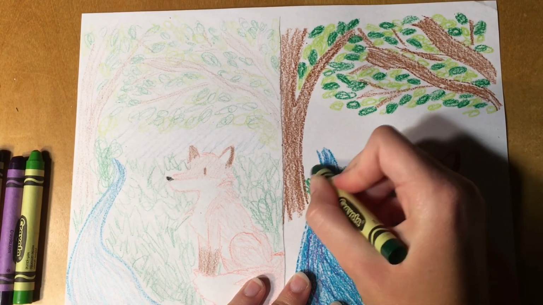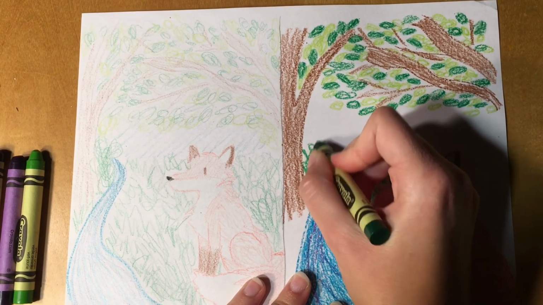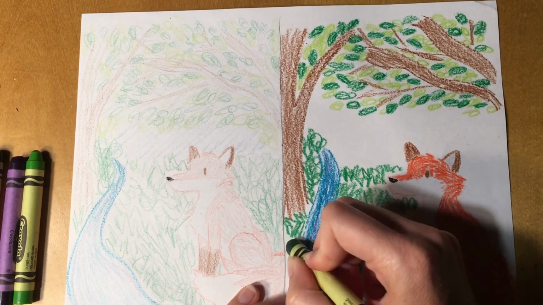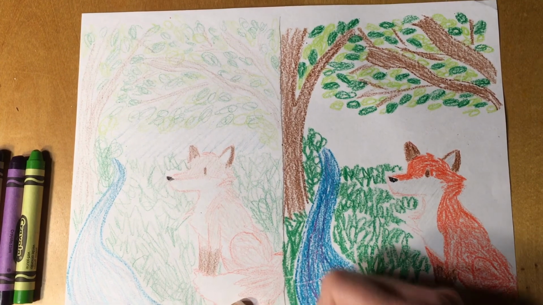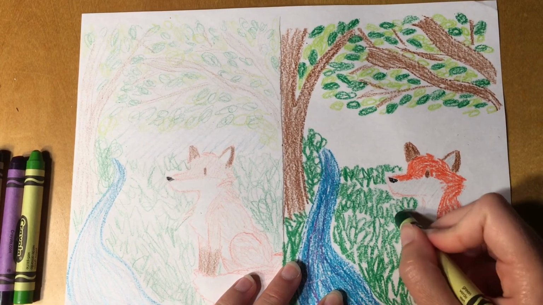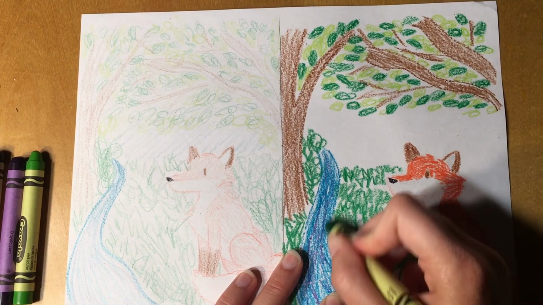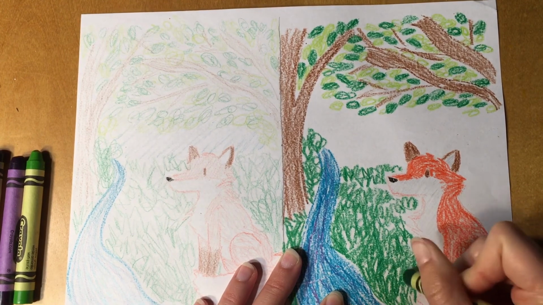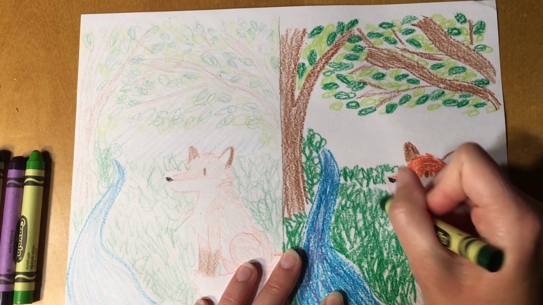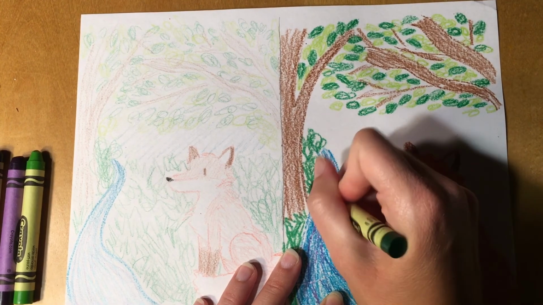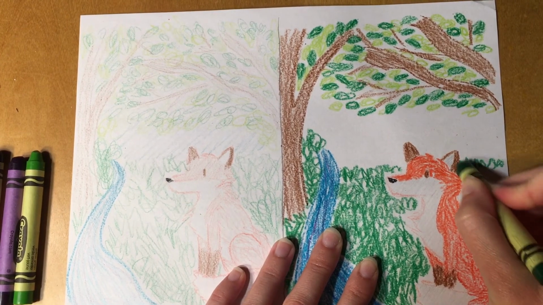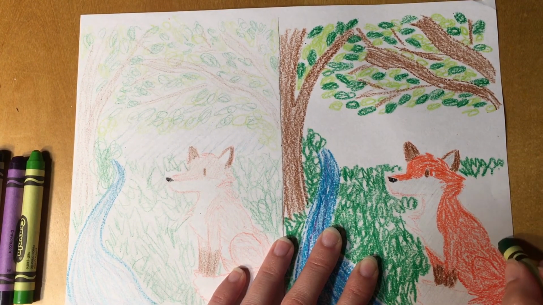And put my bush right here. Like that. Some grass over here. Trying to get that white space a little less visible because that'll make the overall feeling lighter of my low key, and I want it to be nice and dark on this side. And I think I have another bush right here, behind the fox.